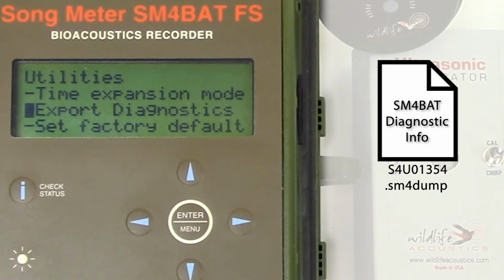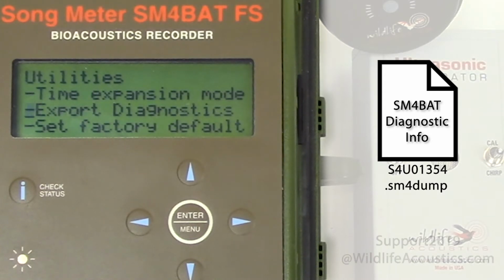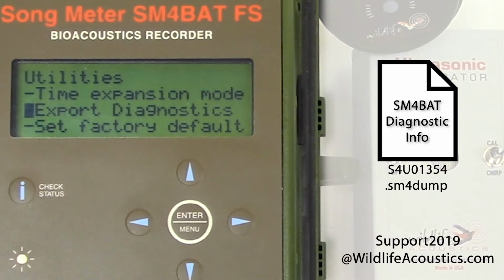The dump file will also be created automatically if the song meter loses power while running or if there is some other fault. The dump file can be sent to Wildlife Acoustics for a full evaluation of the song meter.